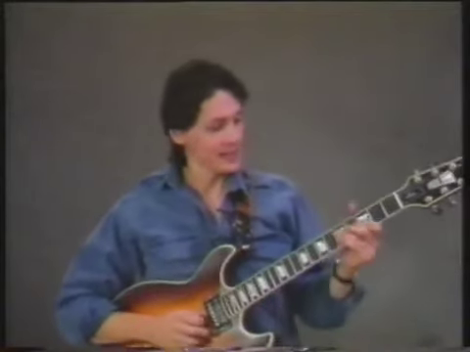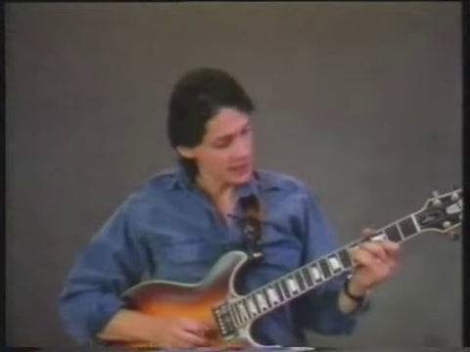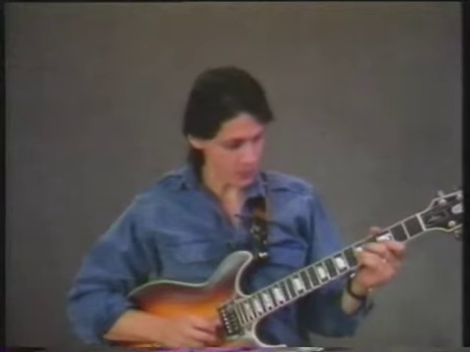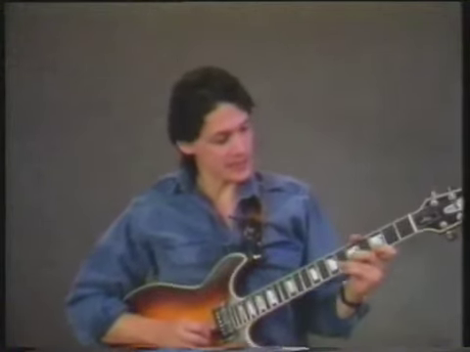So first we have the G7. The G is the tonic note. B flat is the minor 3rd. C is the 4th. D is the 5th. F is the 7th. And G is the tonic.